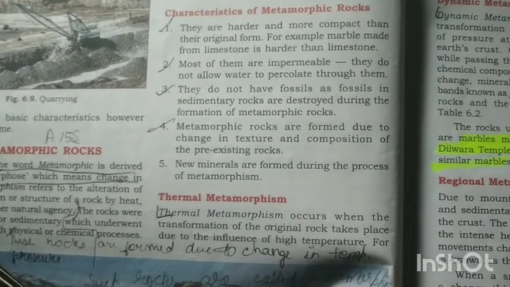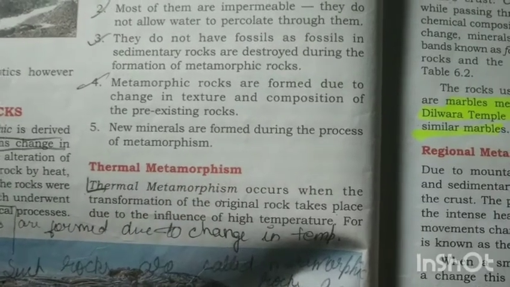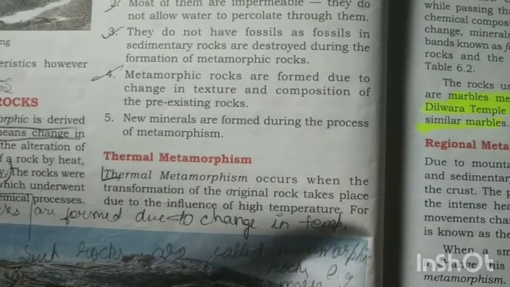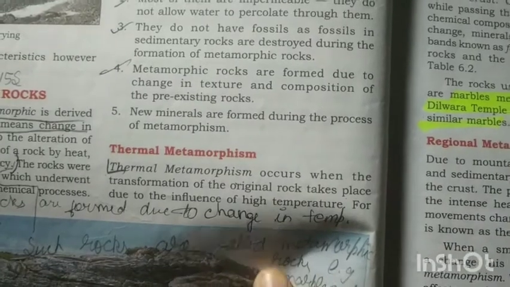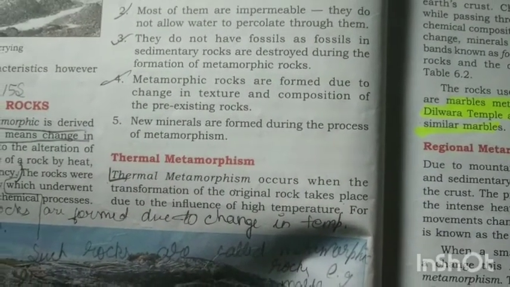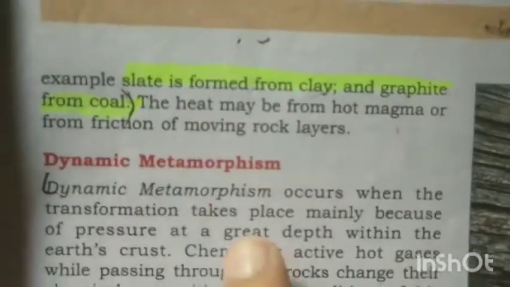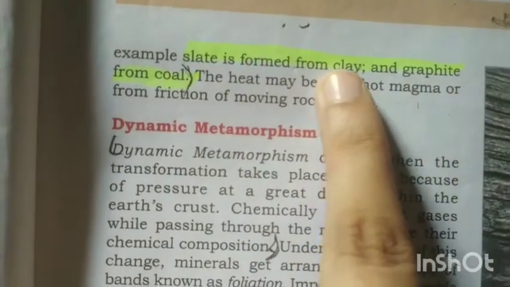Next is types of metamorphism. There are kinds of processes, you could say. First is thermal metamorphism. Thermal means temperature, heat. So they are formed because of high temperature. An example is slate from shale, graphite from coal.